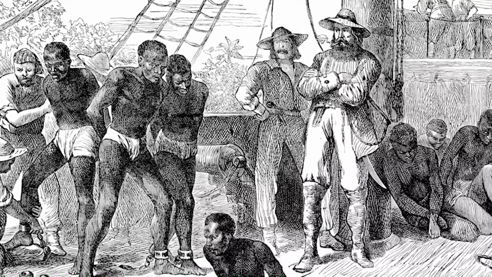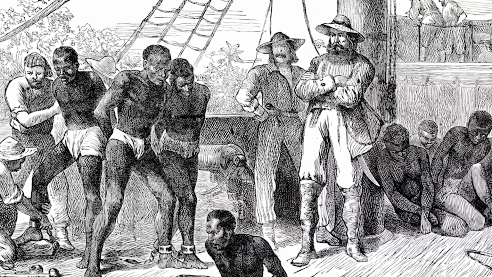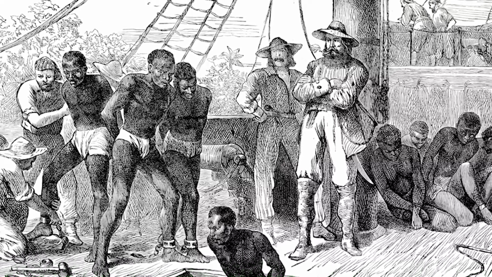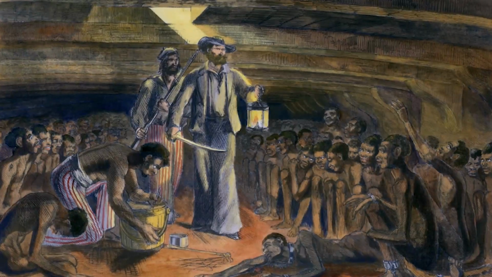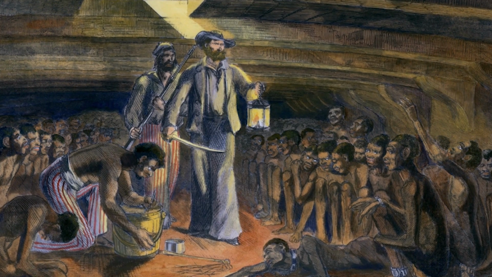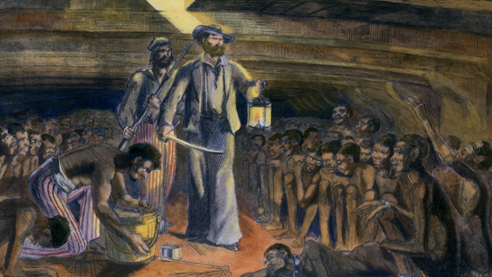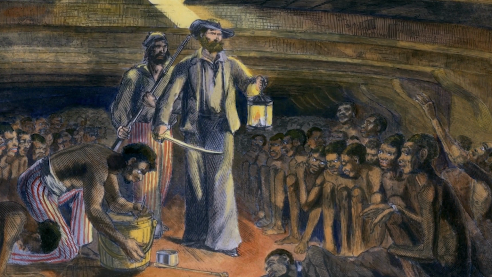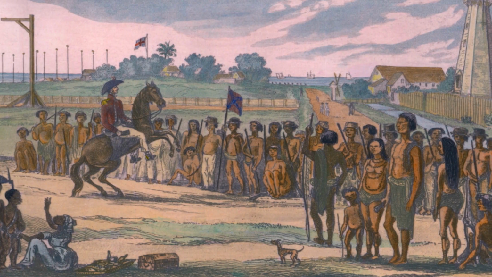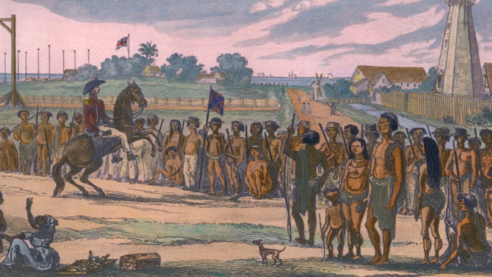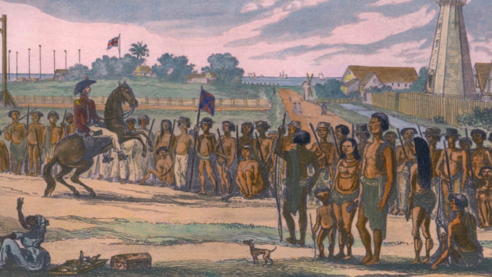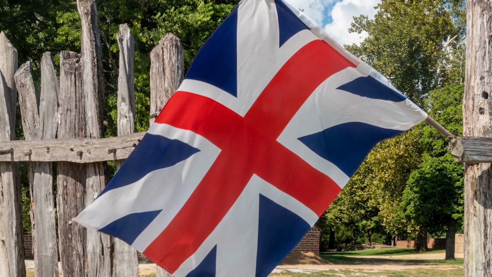So we know the first slaves came to America in 1619. Last year, 2019, was the 400-year anniversary of the first enslaved people, the first enslaved Africans. There were some indigenous people who were enslaved before this, but these were the first enslaved Africans to hit America's shores. And at this time, it's the British colonies in North America.